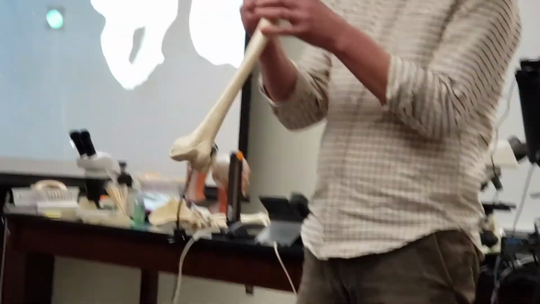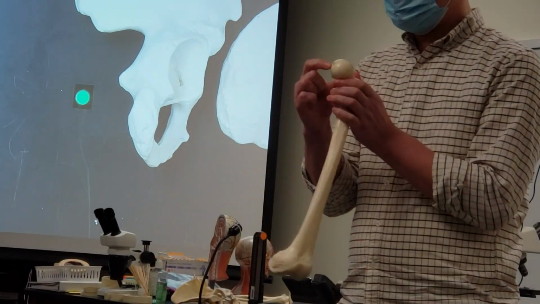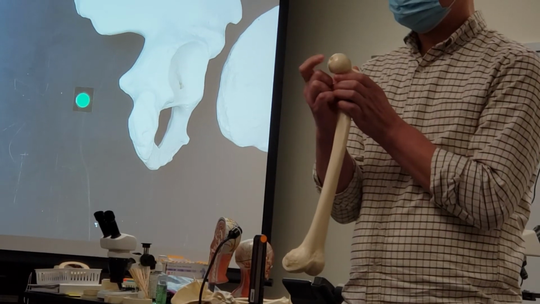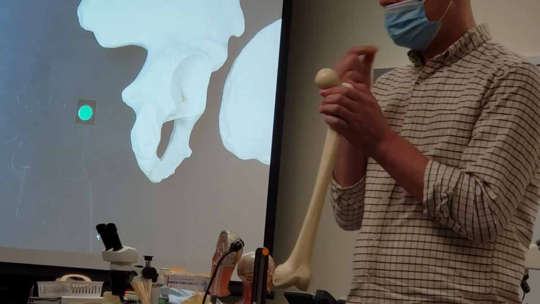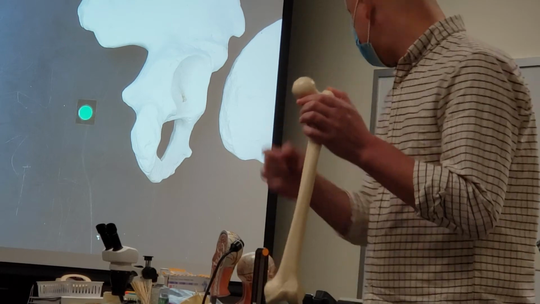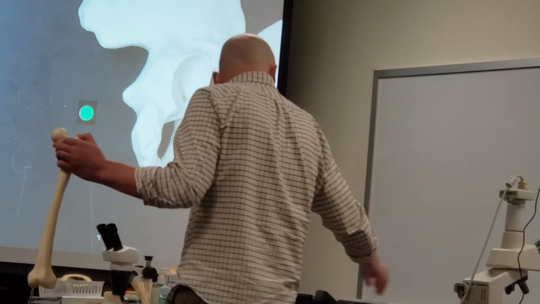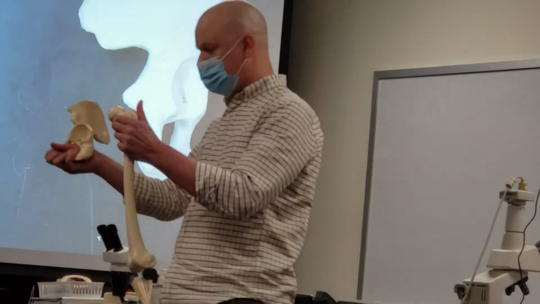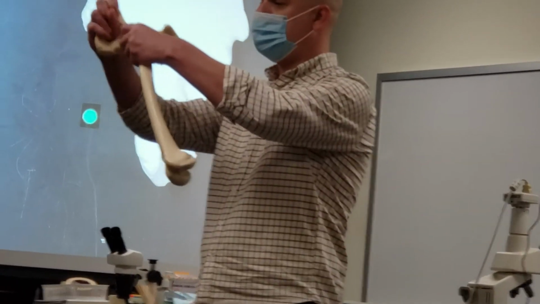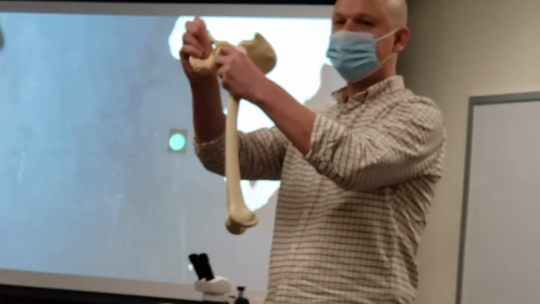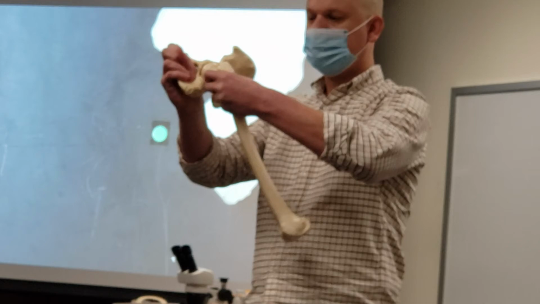On the head of the femur is going to be the fovea capitis. That's going to be a place where ligaments will attach inside the acetabulum, like so. What kind of joint is this? Ball and socket.